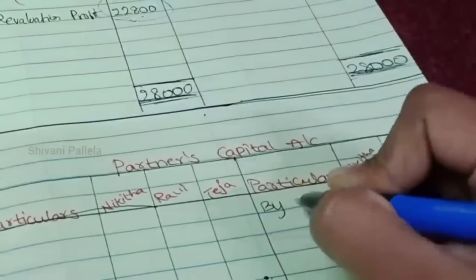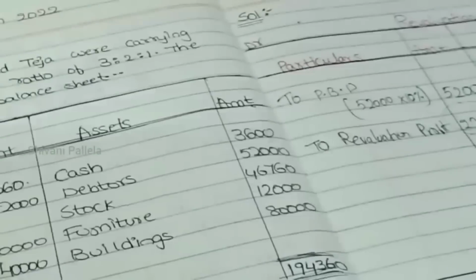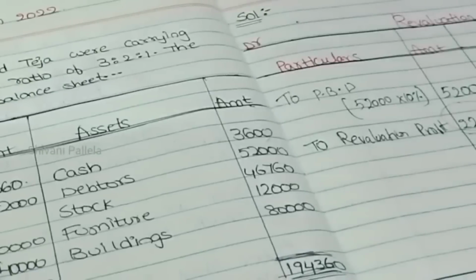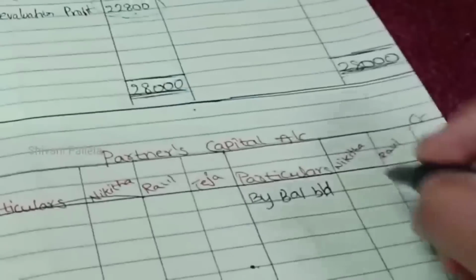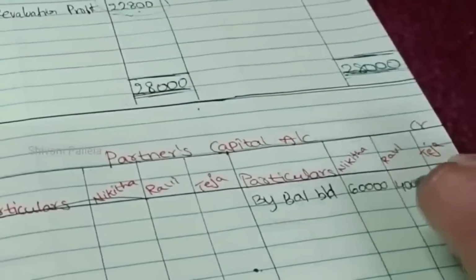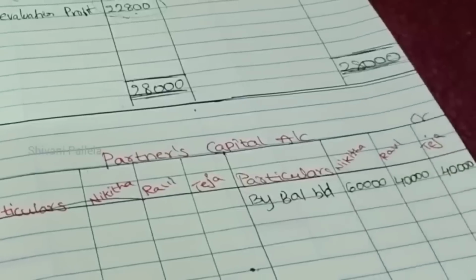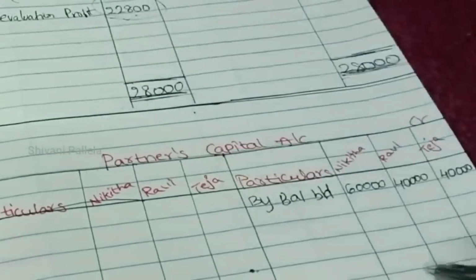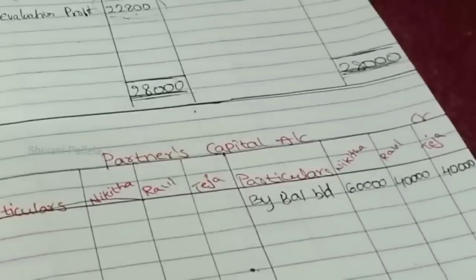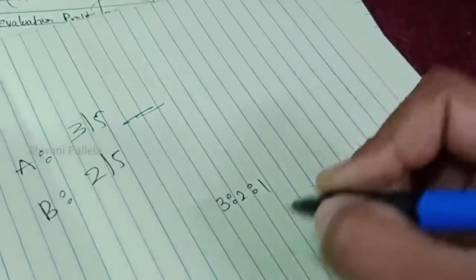By balance brought down. What are the capital account amounts? 60,000, 40,000, 40,000. Here I am writing. Next, the revaluation account profit we need to share to the old partners, whose ratio is 3 is to 2 is to 1.